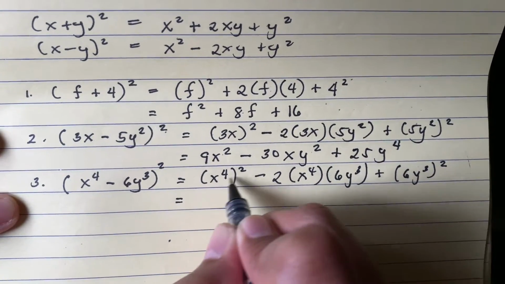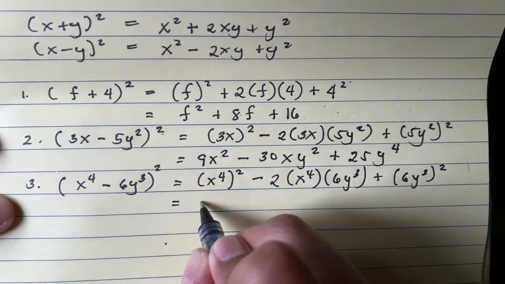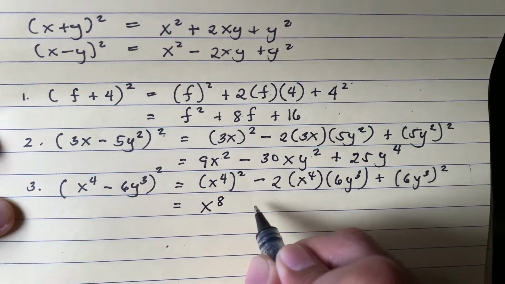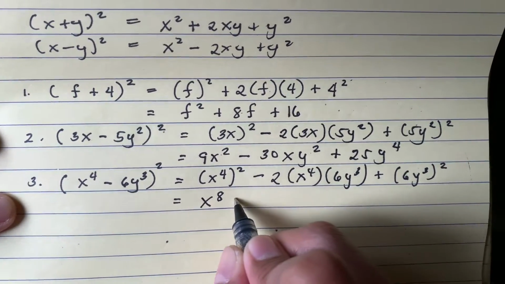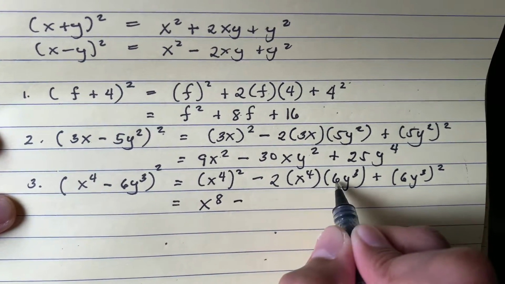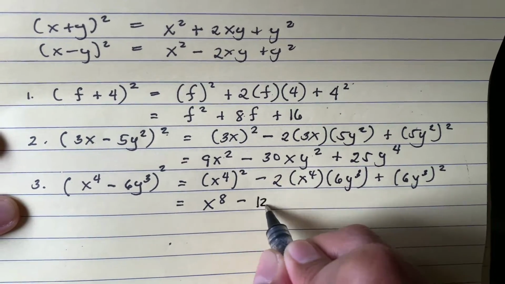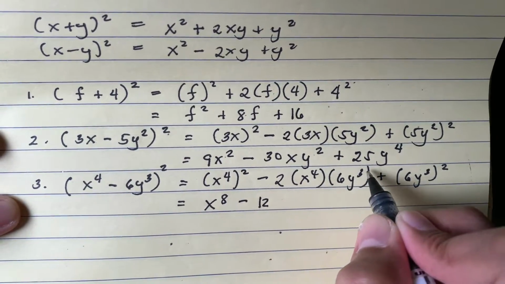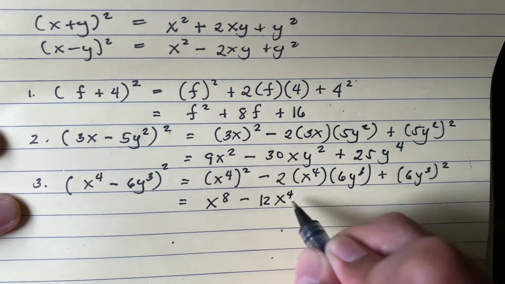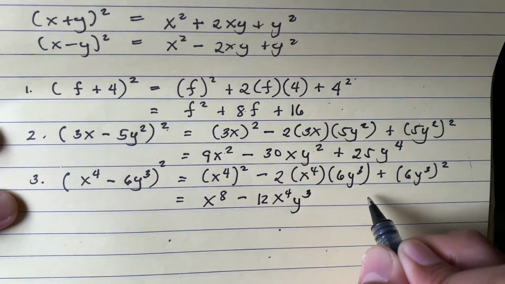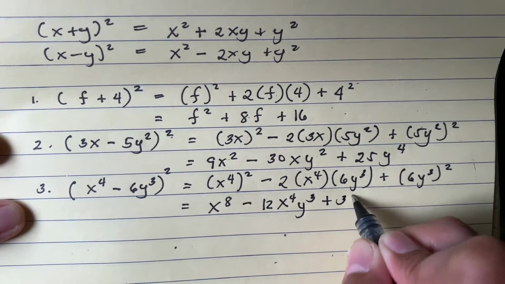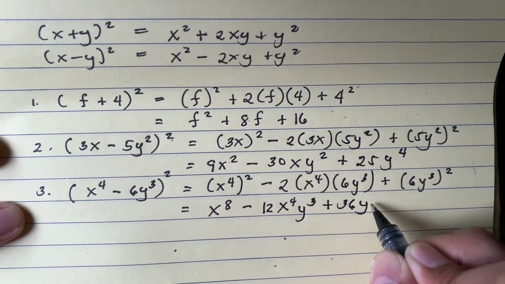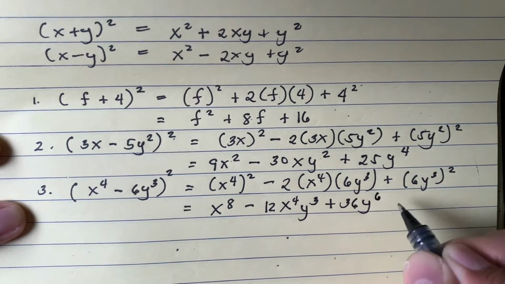So here, simplify this. We have x raised to the power of 8. Just multiply the exponents, both of the exponents. Minus, then 2 times 6, that is 12. x to the power of 4 times y cubed, just copy. x to the power of 4, y cubed. Then plus, what is the square of 6y cubed? That is 36y raised to the power of 6.